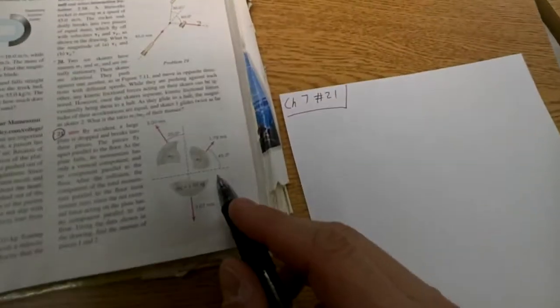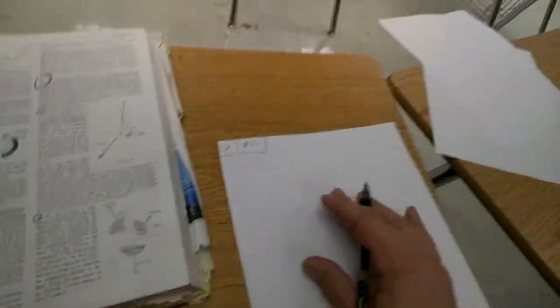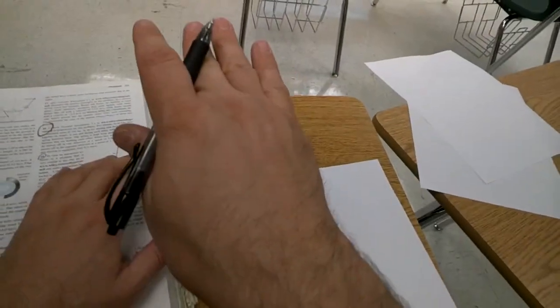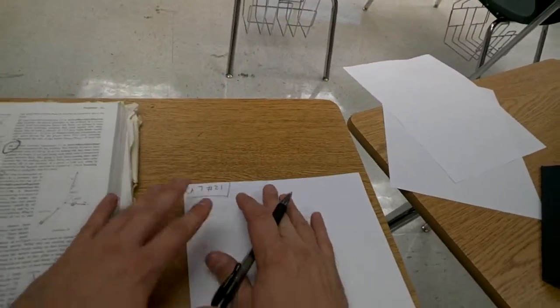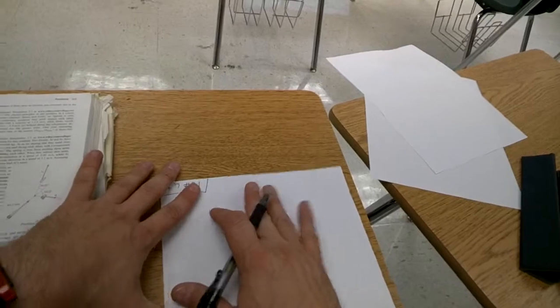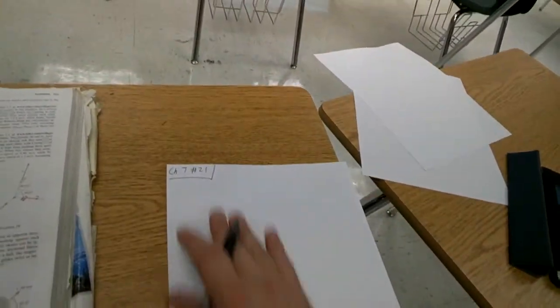This is chapter 7, problem 21. This is the one with the plate. And there's a lot of explanation here to convince you that while the plate falls in the vertical, once it hits the ground, you don't need to worry about the vertical anymore because the plate's going to explode just parallel to the ground, so just in the x direction and the y direction.